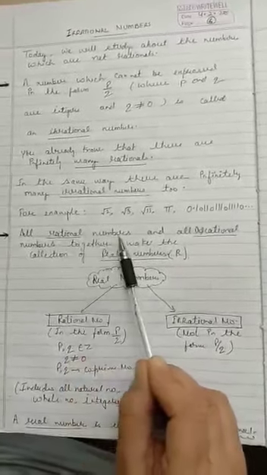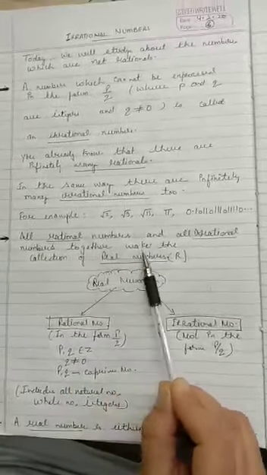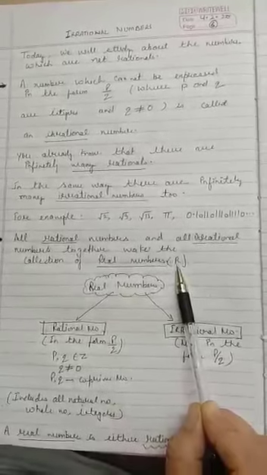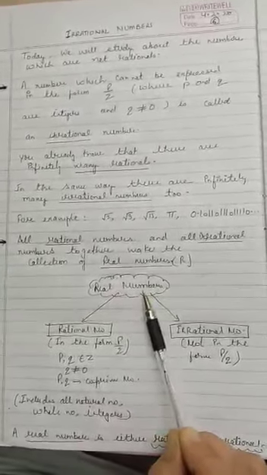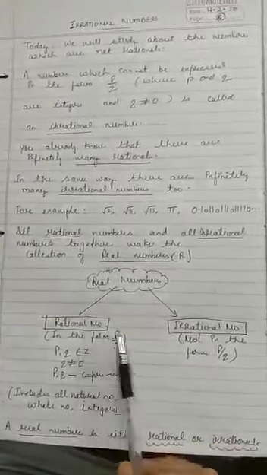All rational numbers and all irrational numbers together make the collection of real numbers. And real numbers are represented by the capital letter R. That means real numbers include rational numbers as well as irrational numbers.